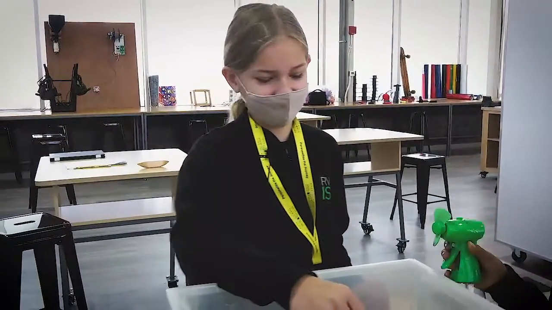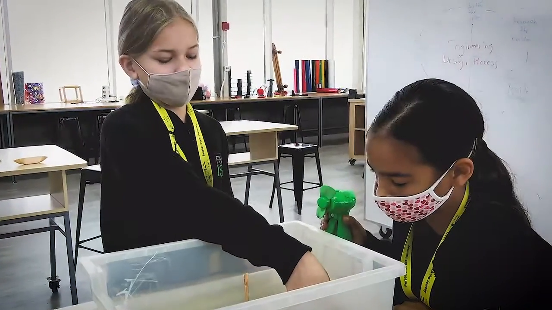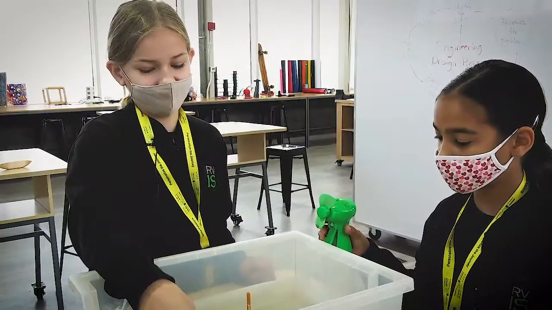This was when we tested the boat. 2 of the pencils fell out, so we definitely need to make it bigger next time.